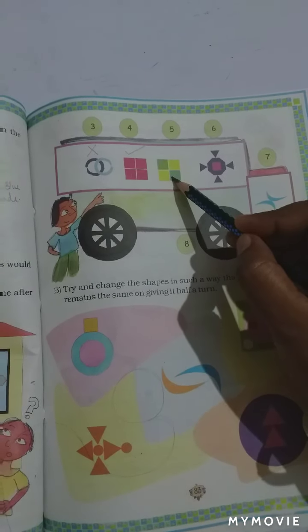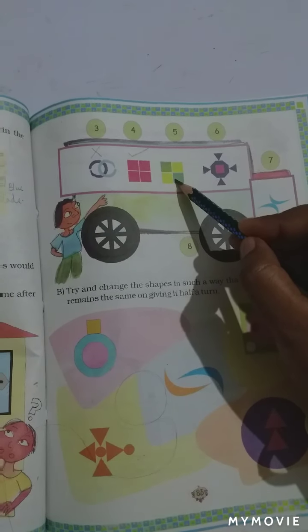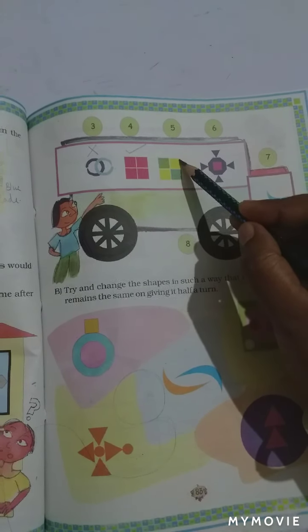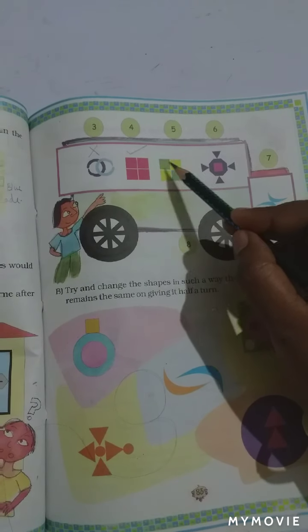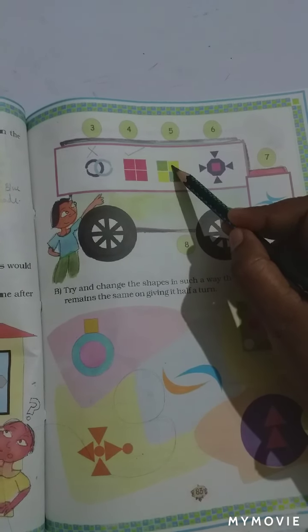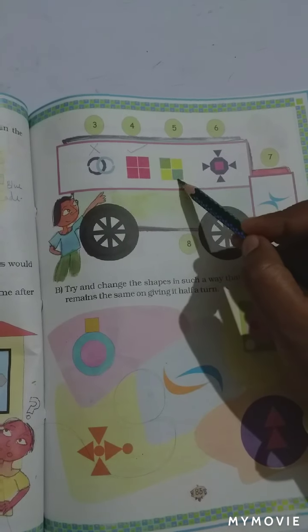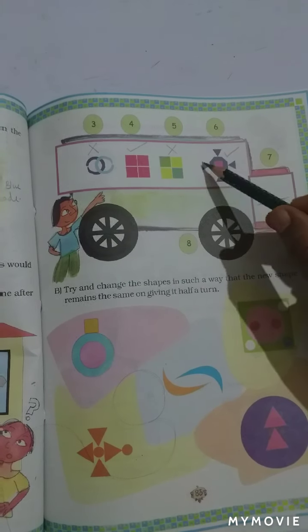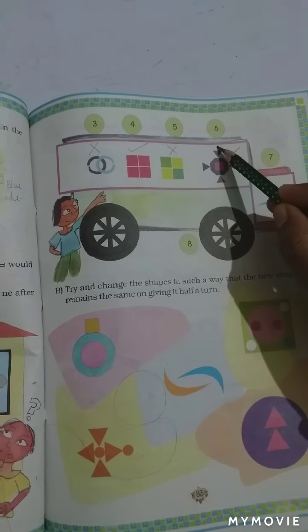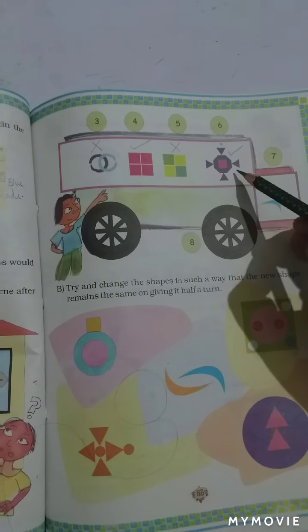This one, no, it is not going to look the same because here when you give it a 1/4 turn, green will come this side. Okay, when you turn it, you will get green here and yellow here. So this is again not the same. This one, yes. I have told you, you can make it on a piece of paper, put a point on top and then turn it 1/4 and see.